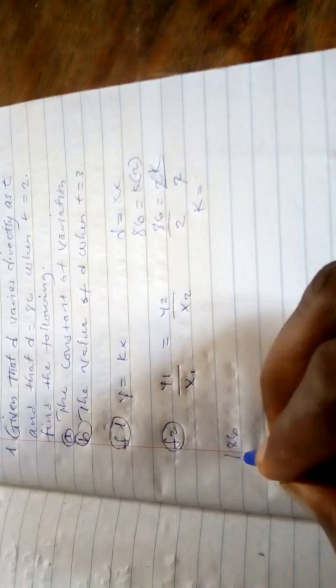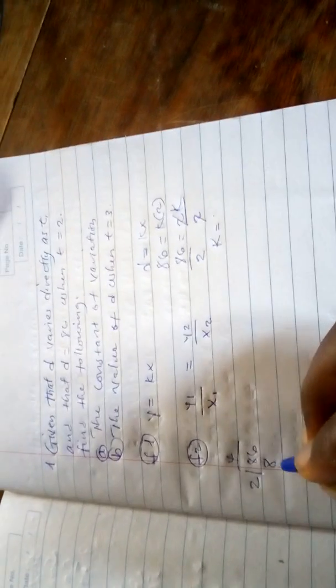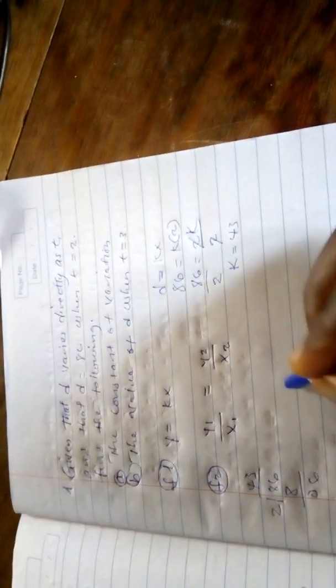We have 86 divided by 2. We know 2 can go into 8 four times. 4 times 2 gives you 8. We are left with 0. Bring down 6. So 2 into 6 is 3. So we get 43.